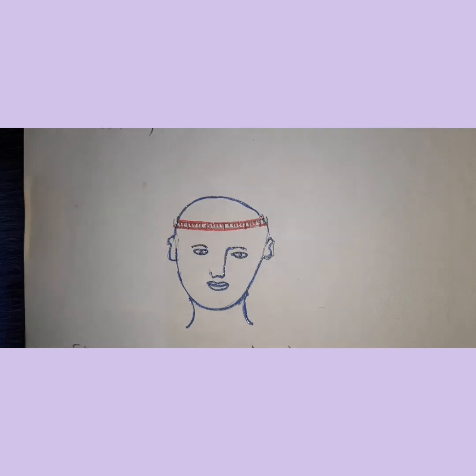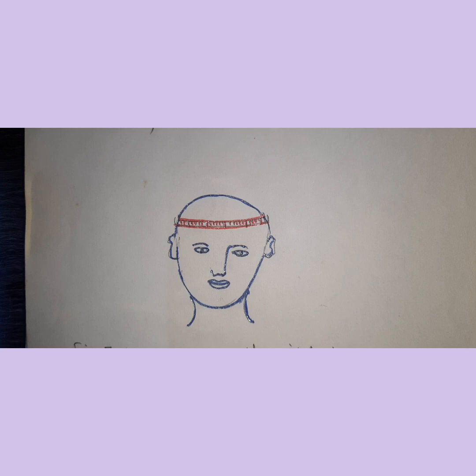And the average length of the maxillary central incisor is equivalent to the length of the face, the entire length of the face, divided by 20. The length of the face is measured by taking 2 arbitrary points, one at the hairline and the other at the lowest edge of the most prominent part of the chin. You measure between these 2 arbitrary points and divide that by 20. You will get the average length of the maxillary central incisors.